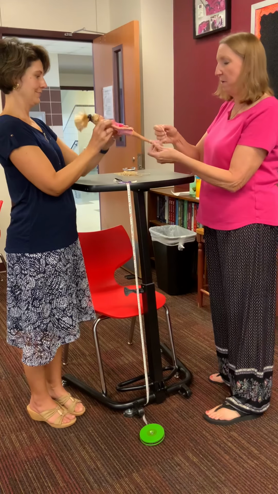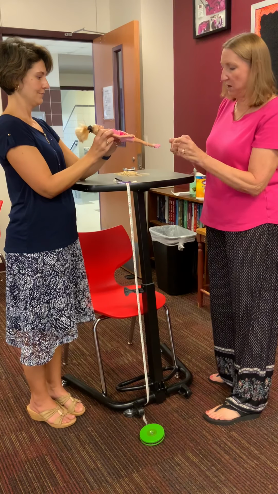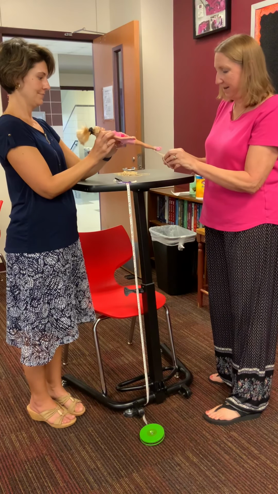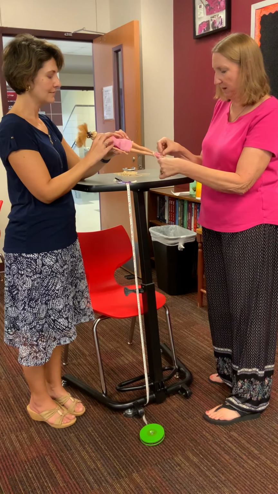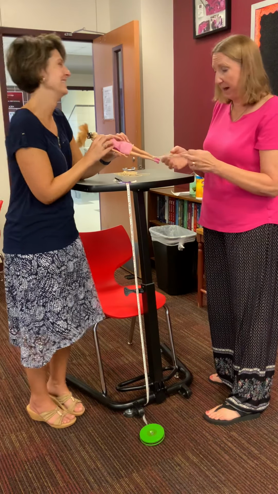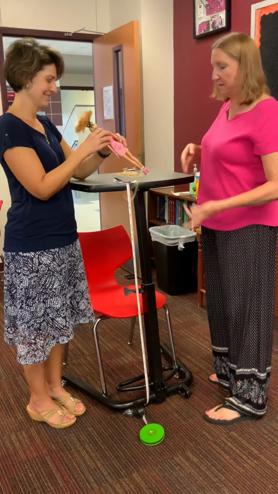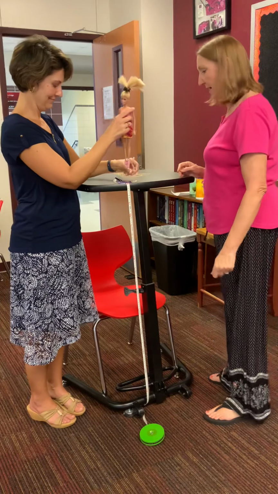Now we make her bungee cord longer. So we are going to add another rubber band. And so now the length of the bungee cord is 2 rubber bands.